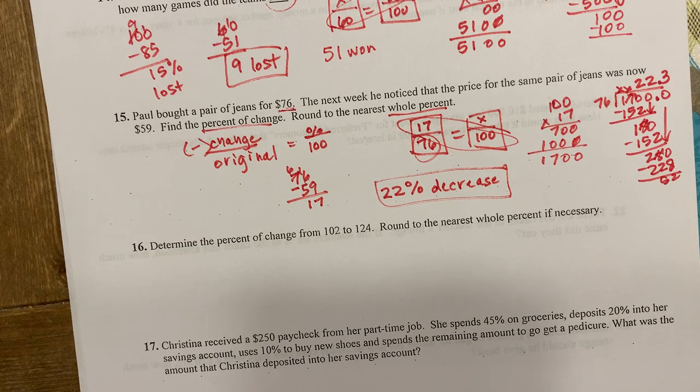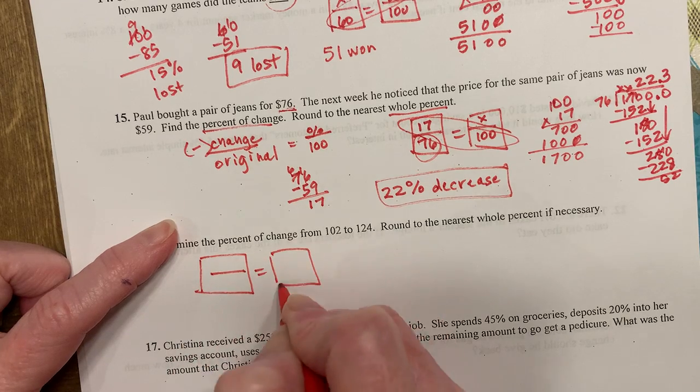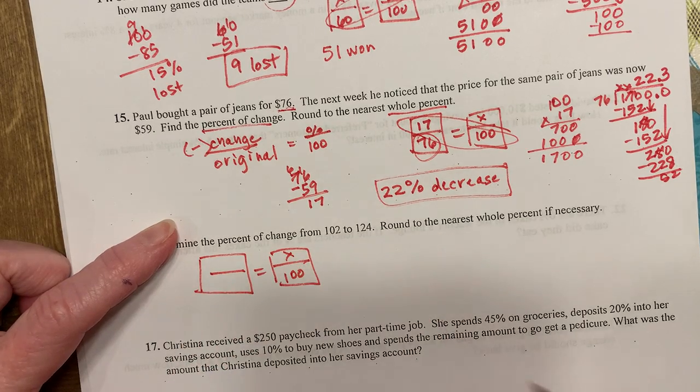16 says determine the percent of change from 102 to 124. Round to the nearest whole percent if necessary. So same idea, percent of change. I'm going to start with the boxes. One of them will be the 100. I'm looking for the percent.